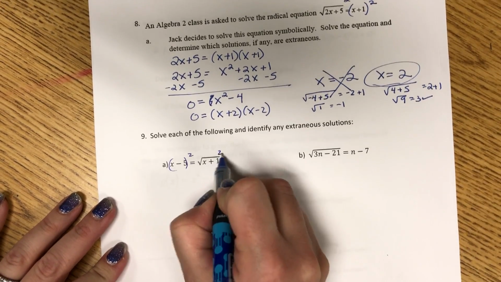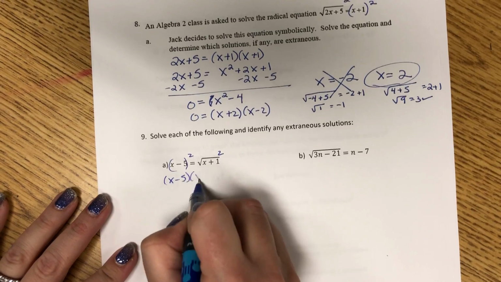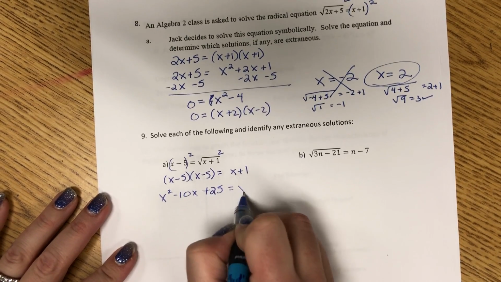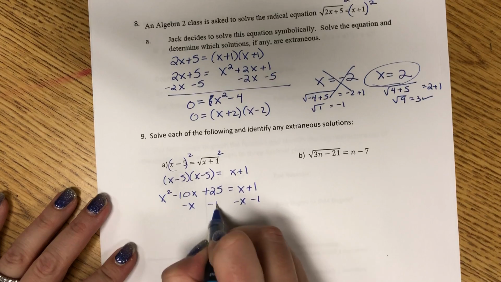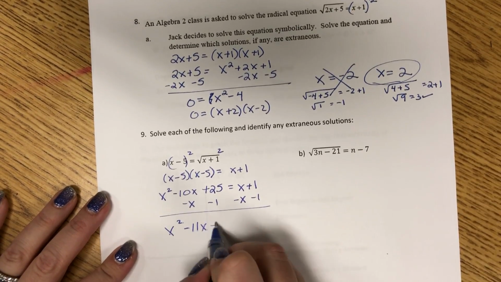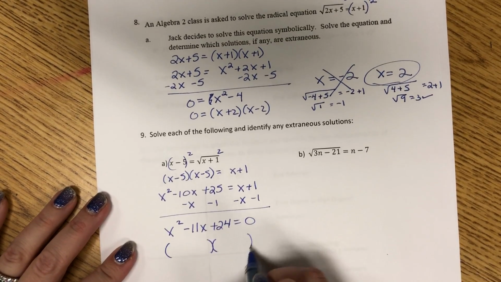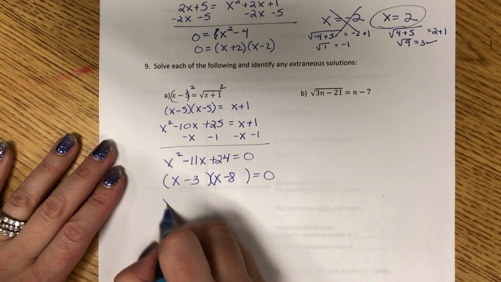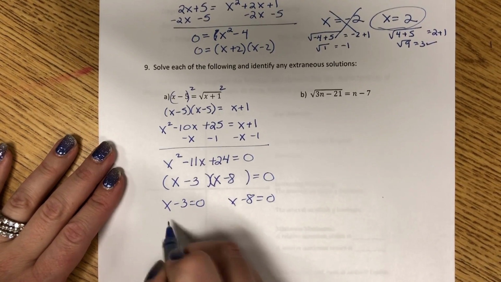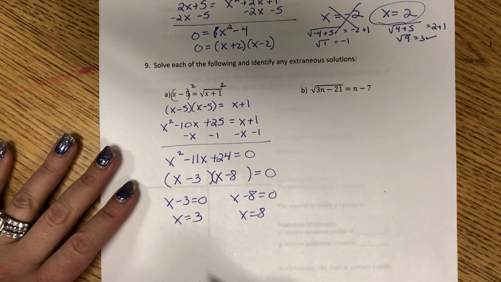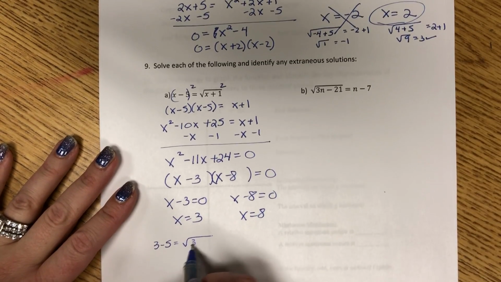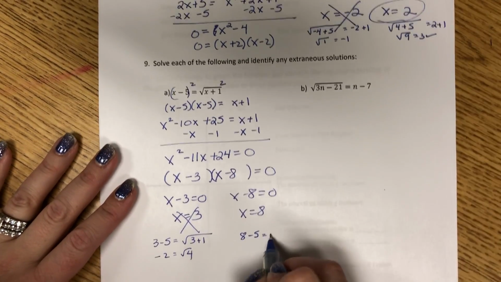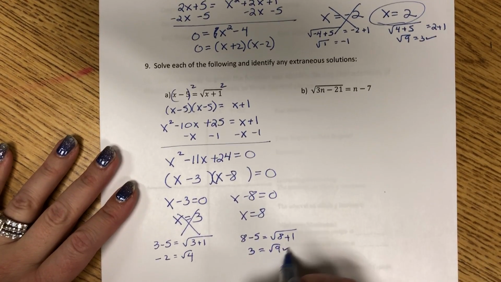So x minus 5 squared is x minus 5 times x minus 5. So that's x squared minus 10x plus 25. I'm going to move everything to the left so that I can factor. So what multiplies to 24, that adds to negative 11. It's going to be negative 3 and negative 8. So set each factor equal to 0. And check them. 3 minus 5 equals the square root of 3 plus 1. No. Yes.